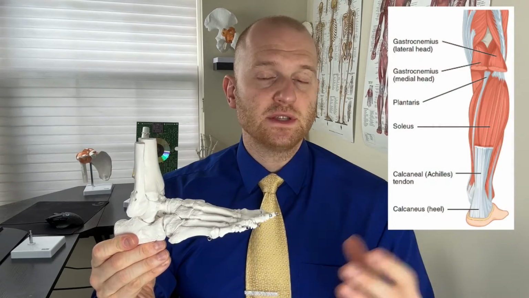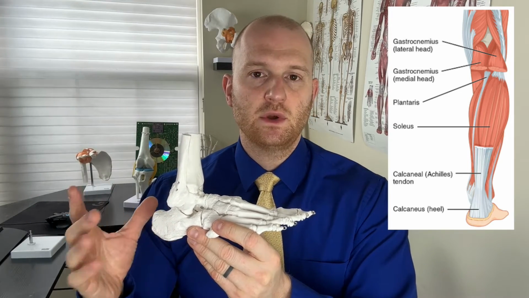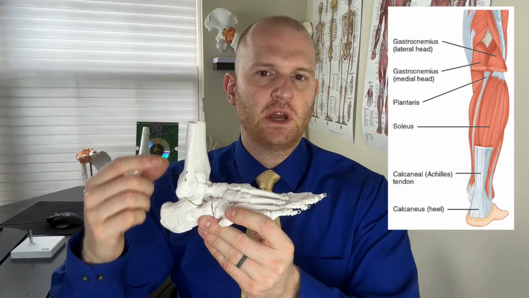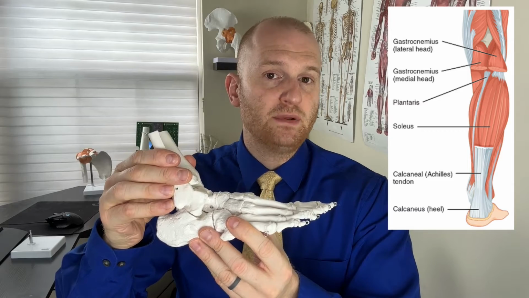And finally, the last muscle in the calf is known as the plantaris muscle. This muscle is actually going to cross the knee joint just like the gastrocnemius, so it's going to play some role in knee flexion. And because it's coming down and attaching onto the Achilles tendon like the other two muscles, it will also play a role in plantar flexion.